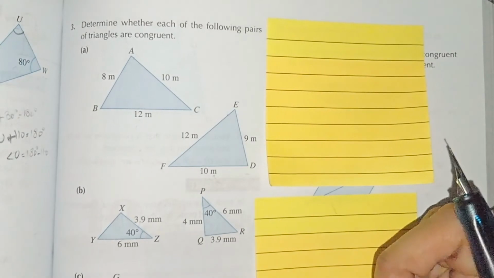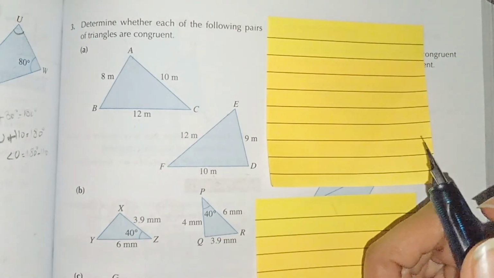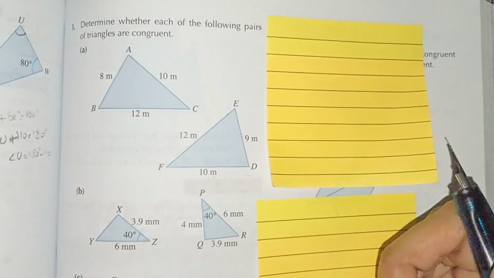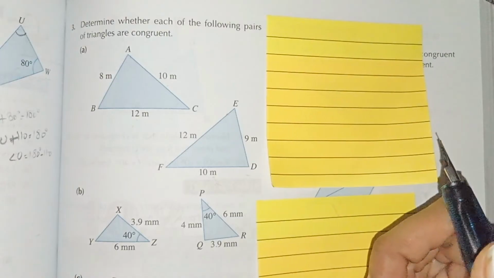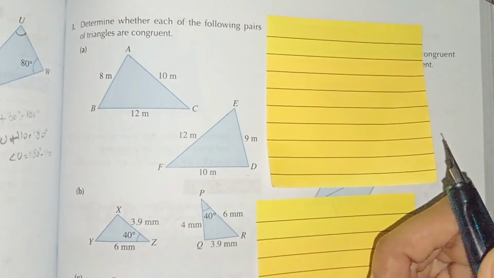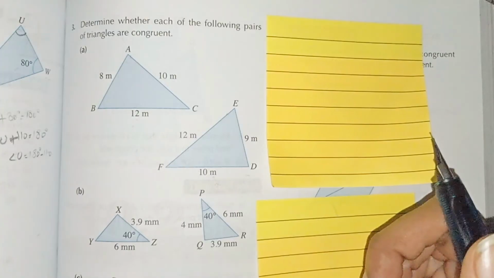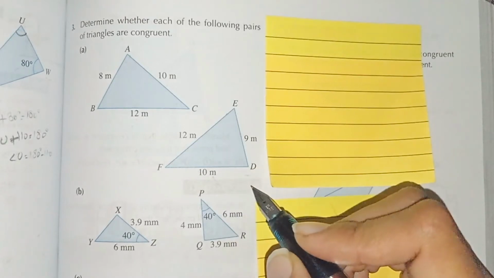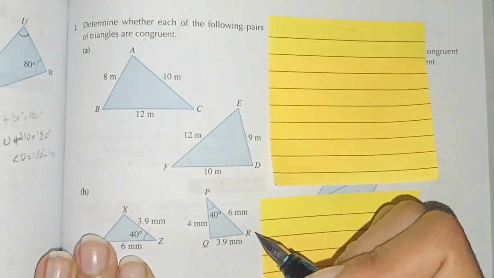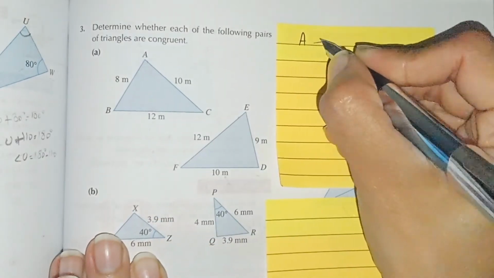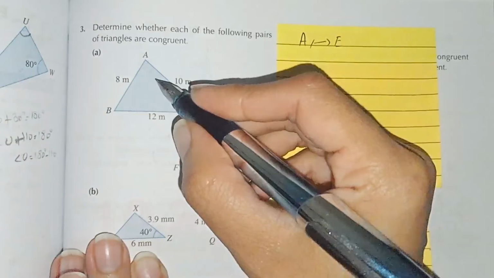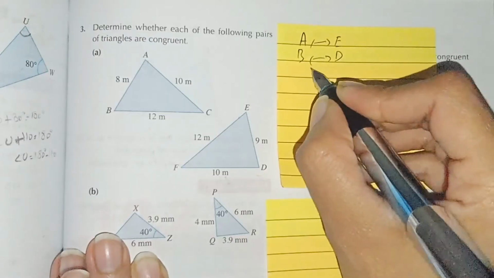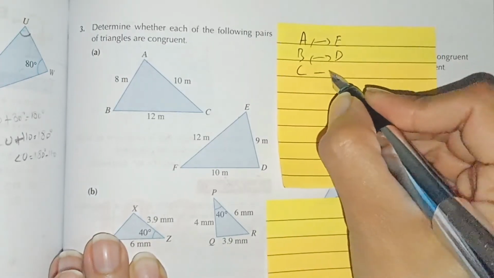Now students, question number 3: determine whether each of the following pairs of triangles are congruent. We have to determine whether the triangles are congruent or not congruent. We determine it by applying the 4 tests which we applied in question number 1. We have to find whether these tests are applied in these triangles or not. You can observe clearly that let's suppose A is equivalent to E, and B is equivalent to D, and the third one left, C, is equivalent to F.